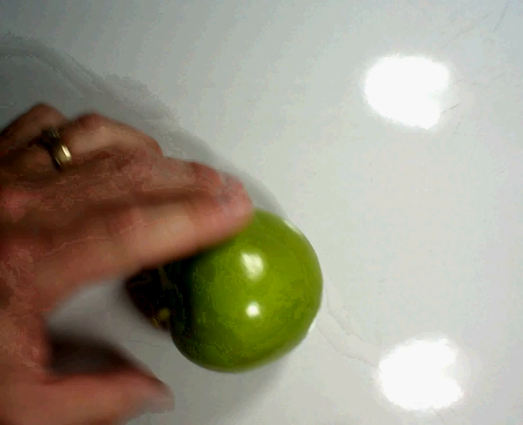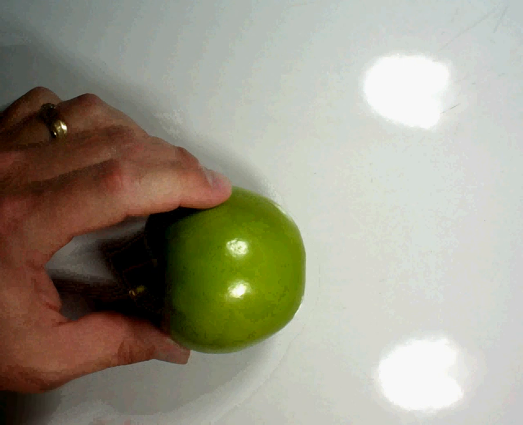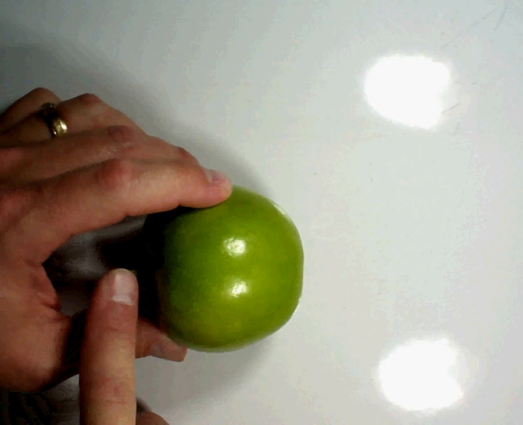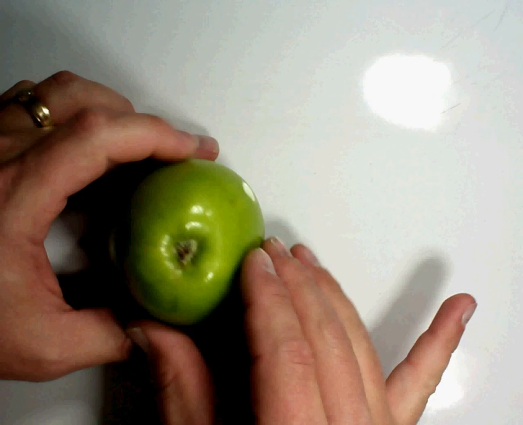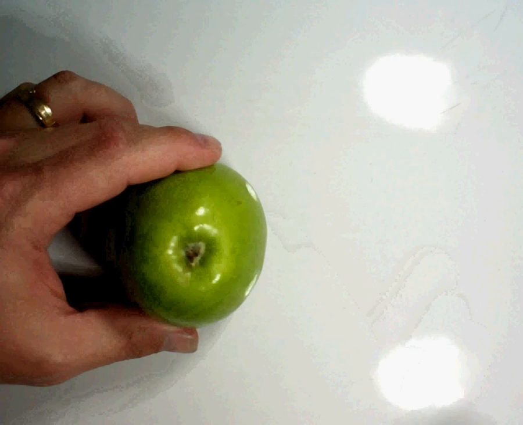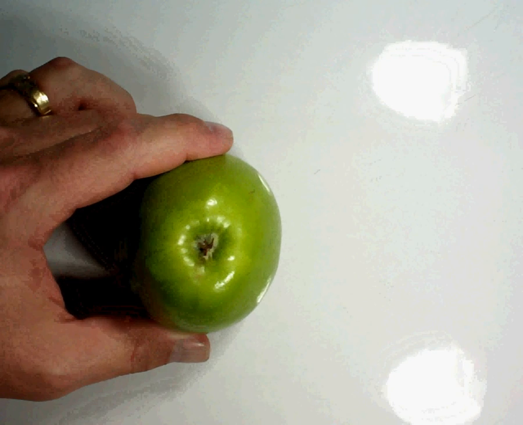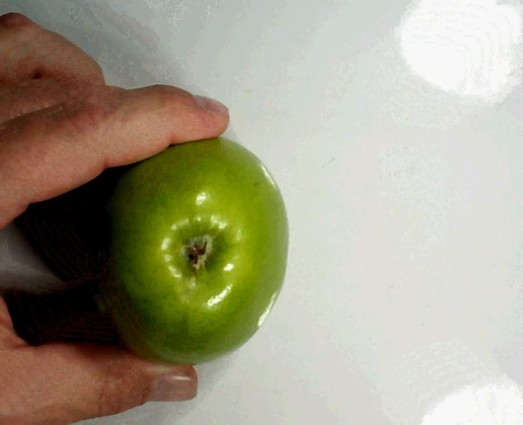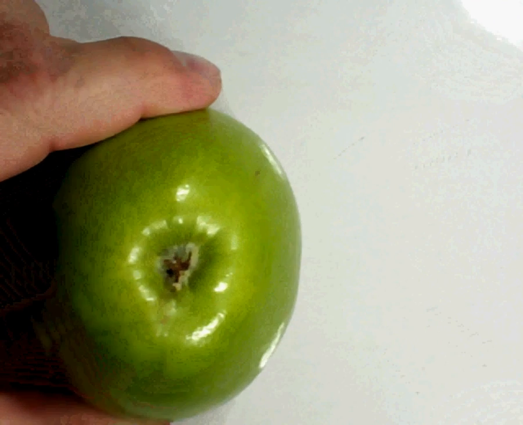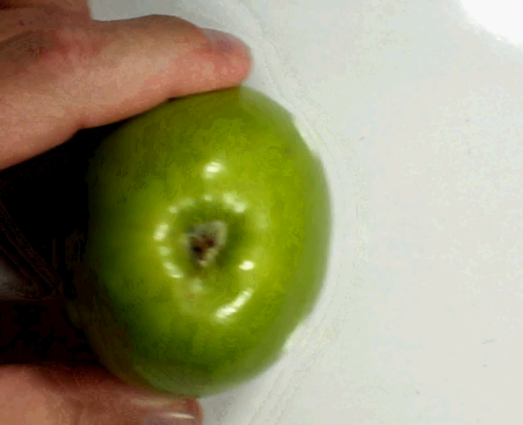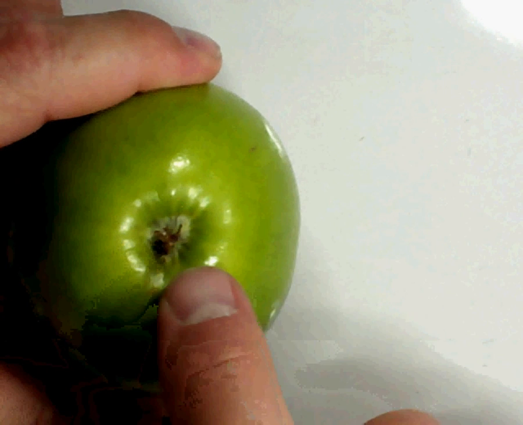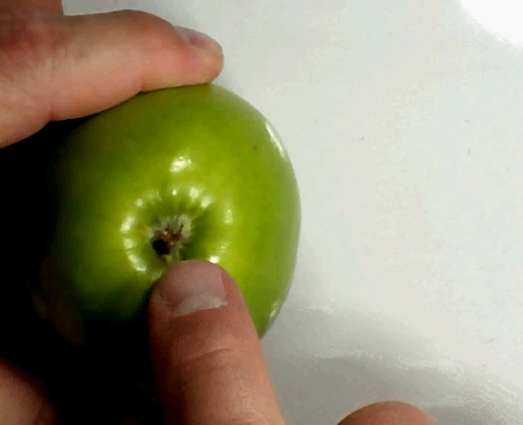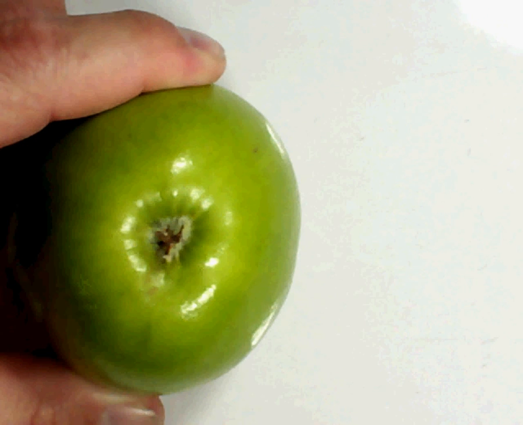In this case, we'll take the apple like this. Here's the attachment to the tree where the flower was attached. And if you look on the opposite side of any apple, I'll zoom in just a little bit if I can. You can actually see what's left of the flower. This is where the flower petals would have been attached. So they would have been up like this, and they've fallen off.